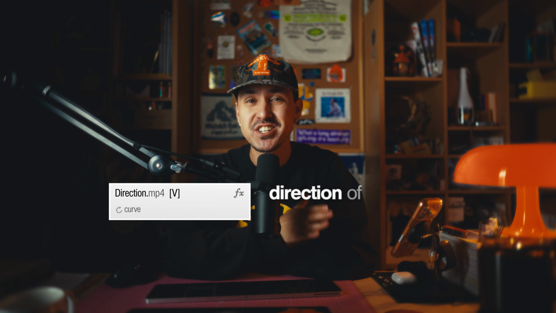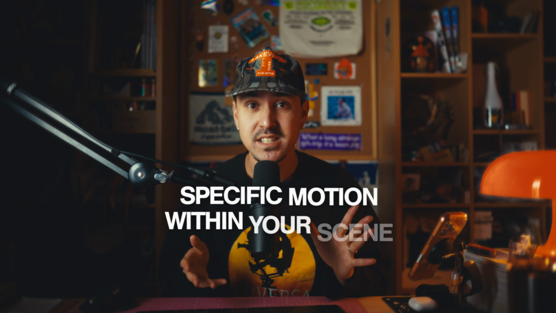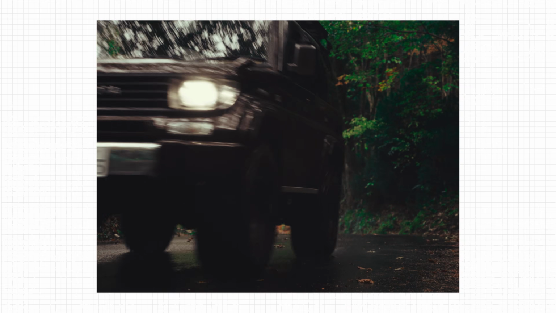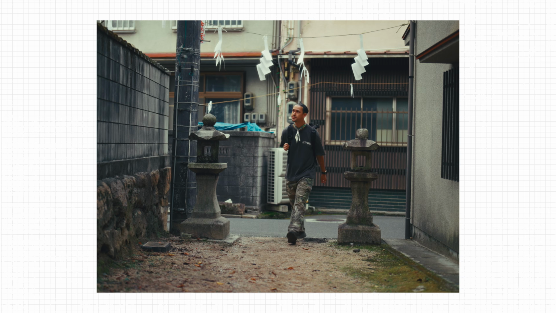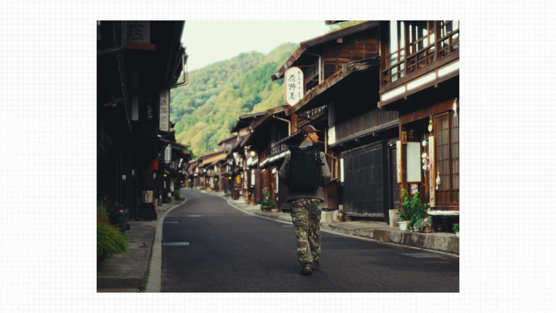Okay, so first up I want to talk about direction, and this is basically the direction of movement that's flowing within your scene. When you go through your scenes and select your clips, typically there's a type of motion. It's either A, there's a specific motion within your scene, so that could be a car driving from one side to the other. It could be someone walking. It's basically a type of movement that flows either from left to right or top to bottom. That's typically when your camera is stationary and the movement is occurring in your scene.